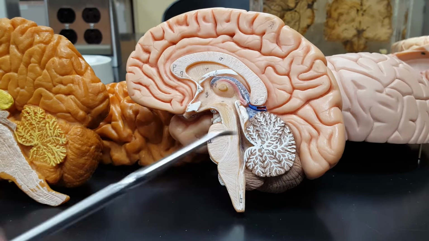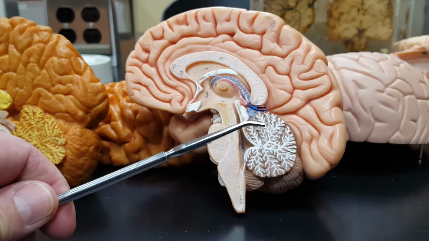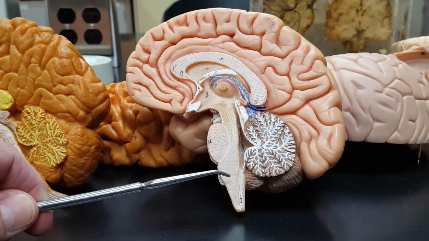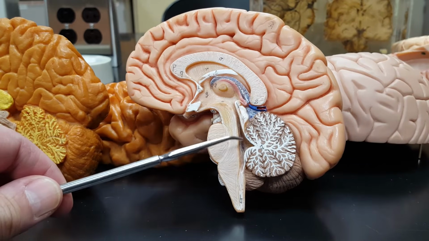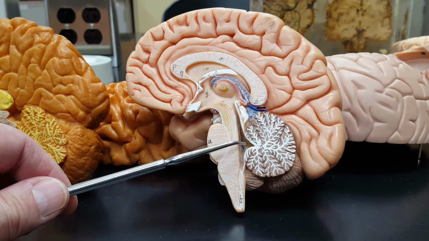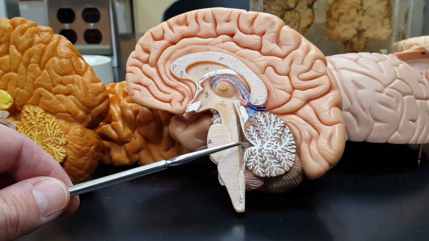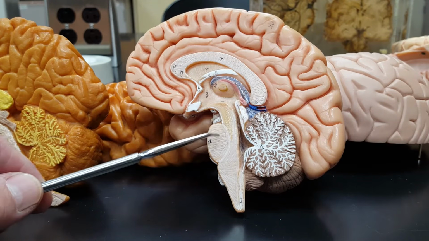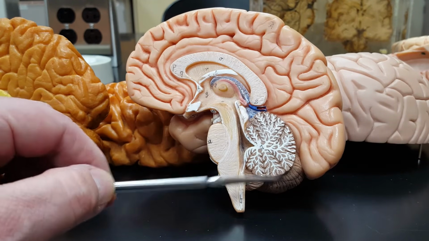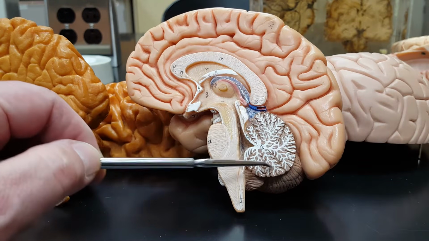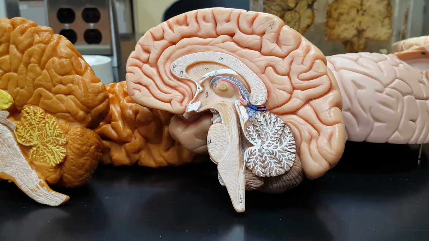So remember, and just by way of irritating review, medulla, pons, 4th ventricle right behind it. And remember, the 4th ventricle lives between the pons and the what? Sometimes called the small brain, the cerebellum, right here.